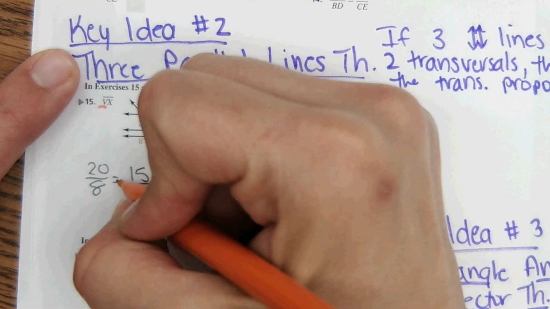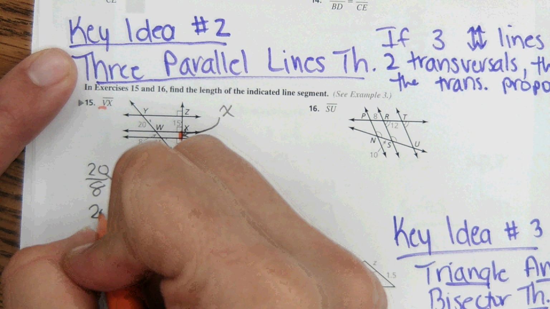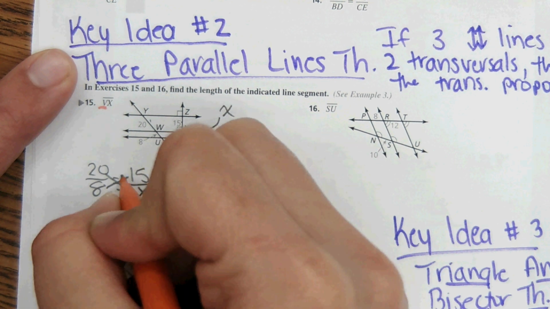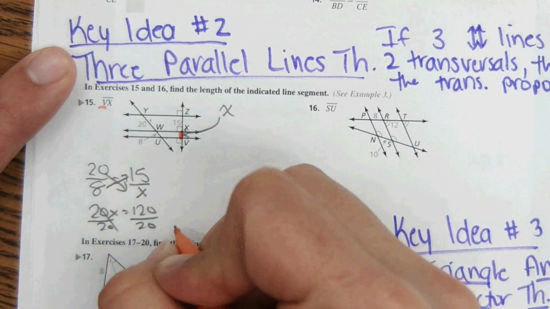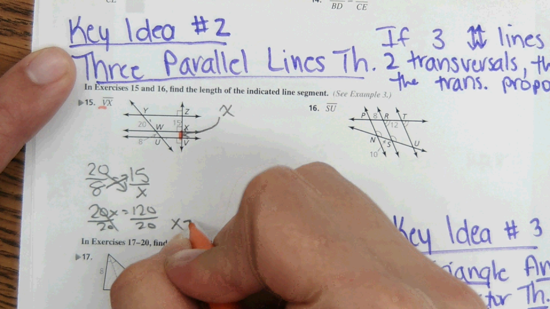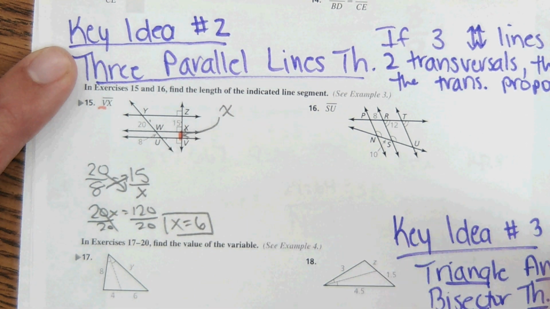And to set this up, I'm just going to do top to bottom. So 20 over 8 equals top to bottom, 15 over x. And then cross multiply to solve. So 20x equals, and 8 times 15 is 120. Divide by 20, we get x equals 6.